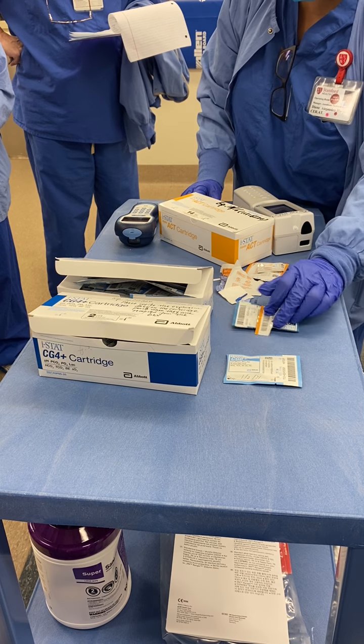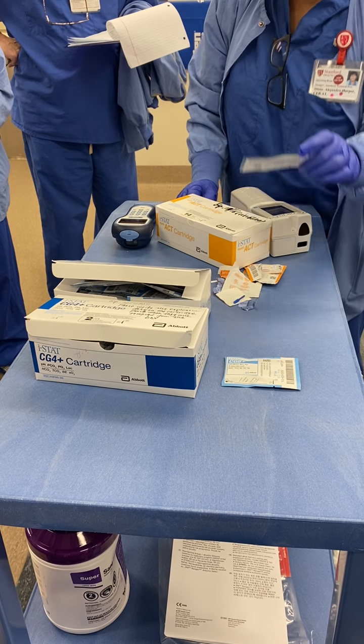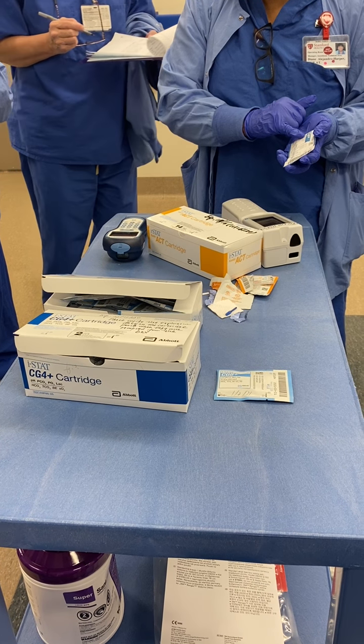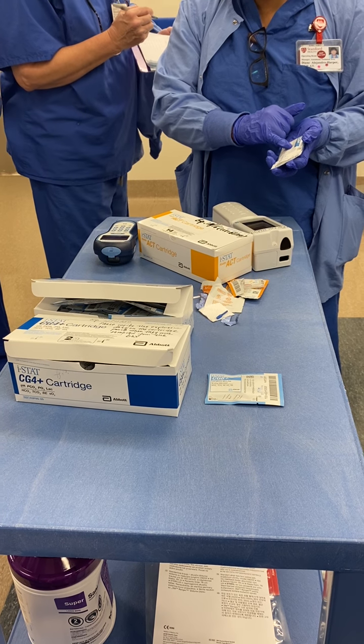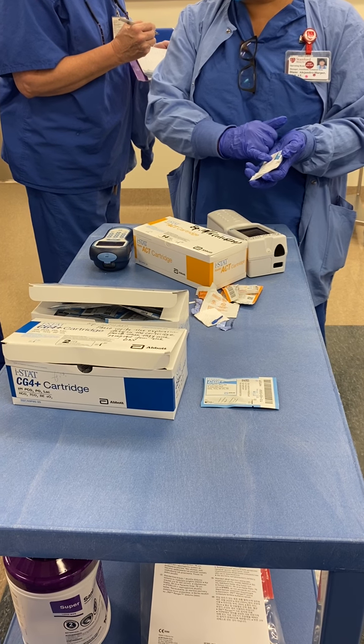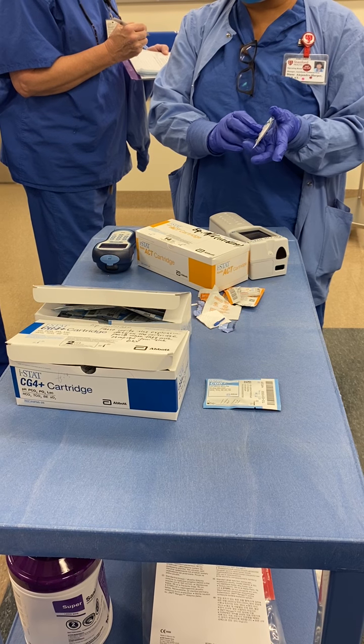And then this one is CG4, and the way you know what it does is it tells you in the cartridge: pH, PCO2, PO2, lactate, HCO3, TCO2, SO2. You might have no idea what this is. I'm going to go over it with all of you.